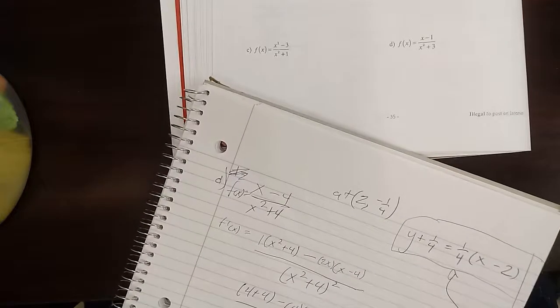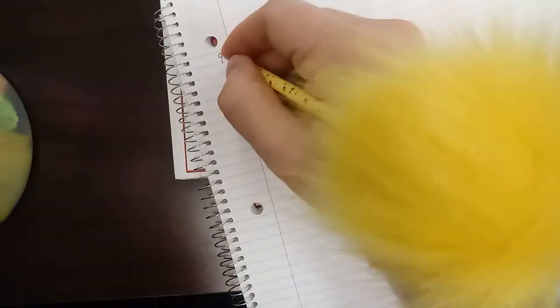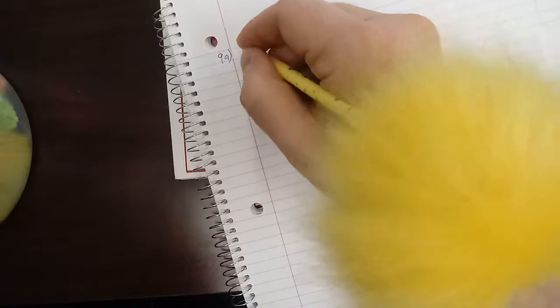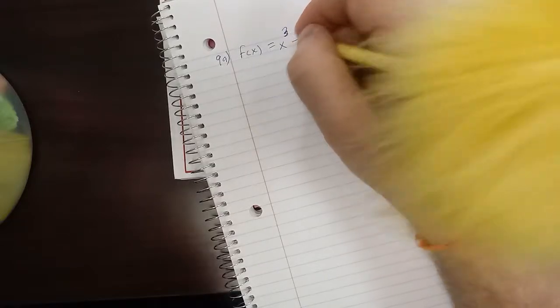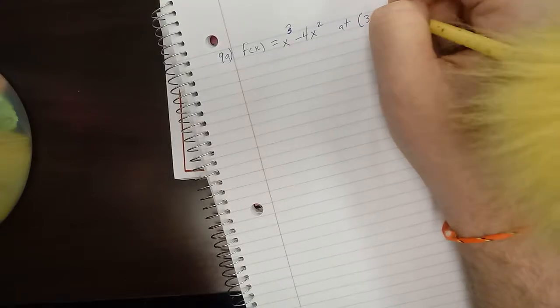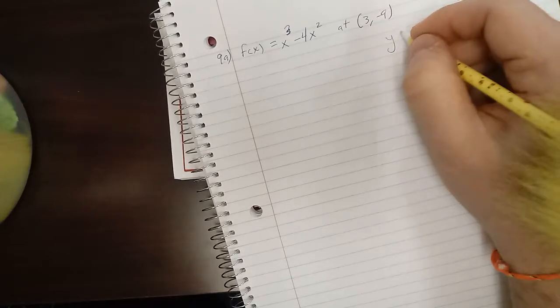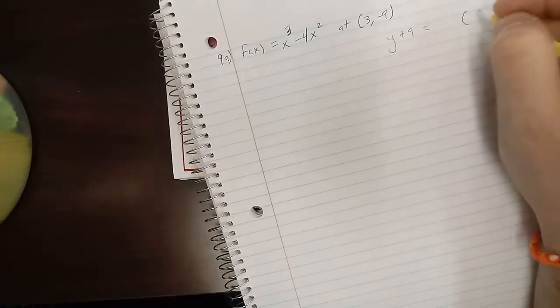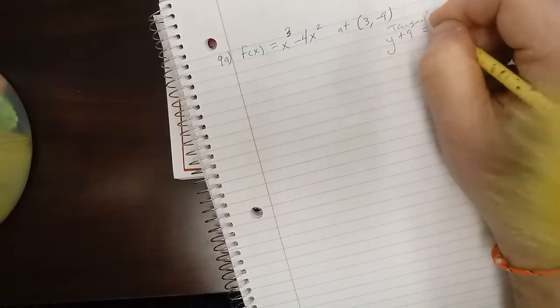So number 9 talks about the equation of the normal line. So I'm going to pretend I didn't read that, and I'm just going to do the last question all over again. But Mr. Campion, I'm not allowed to do that. No. It's like I'm doing the problem secretly, but I'm just pretending that I forgot that I'm supposed to find the normal line. Okay, so if I want to find the tangent line, well, I'm going to do what I normally do. I'm going to say y plus 9 is equal to, and then we'll say x minus 3. And I'm going to write tangent line.